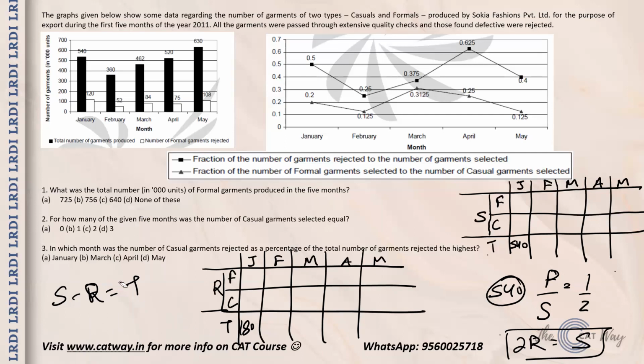And on similar lines you can calculate the selected and rejected data for all of the months. So what you will find for the rejected column is that 72 were rejected in February, 126 in March, 200 in April and 180 in May.